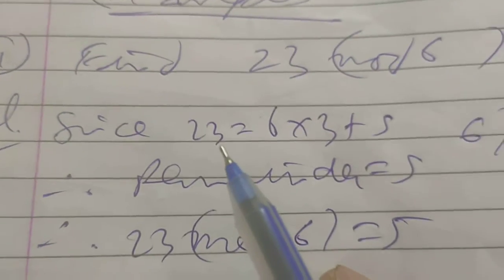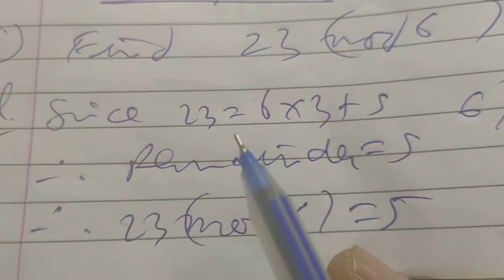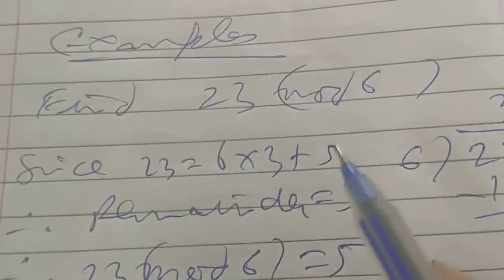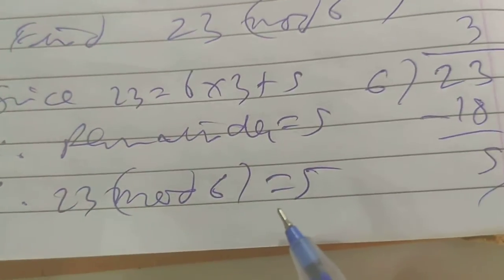So applying Euclid's division lemma, we have 23 equal to 6 into 3 plus 5, and the remainder is 5. So we can write the value of 23 mod 6 as 23 mod 6 is equal to 5, because the remainder is 5. Now let us take another example.